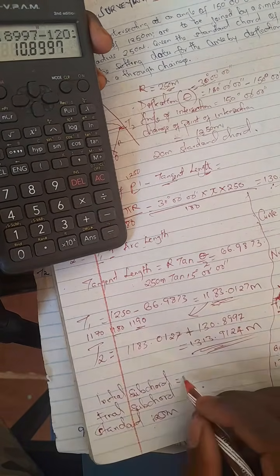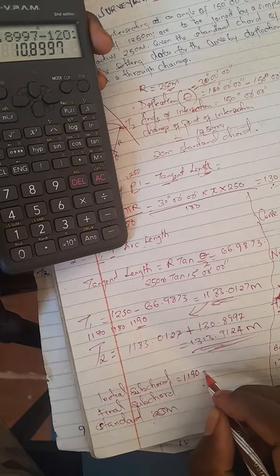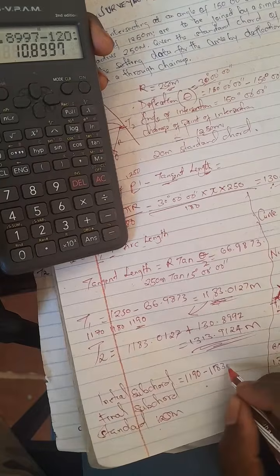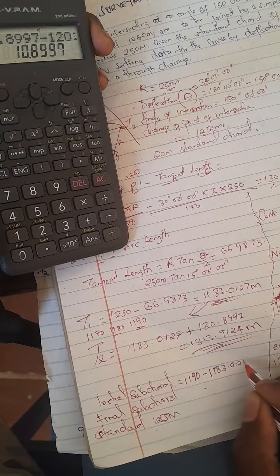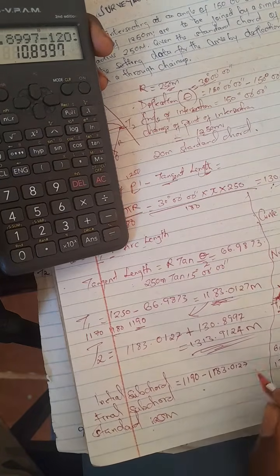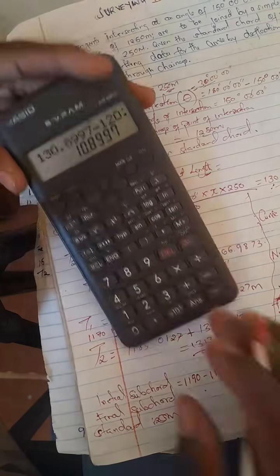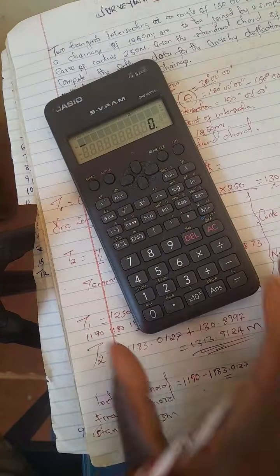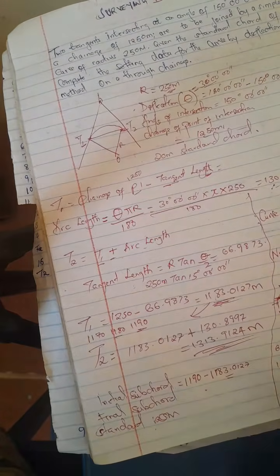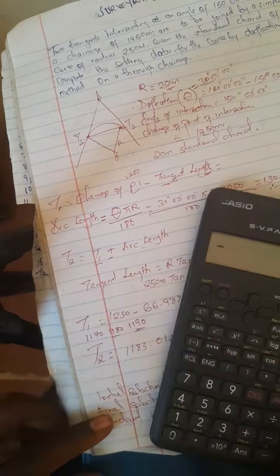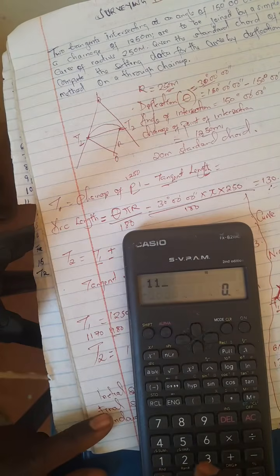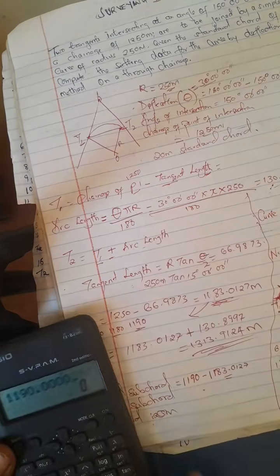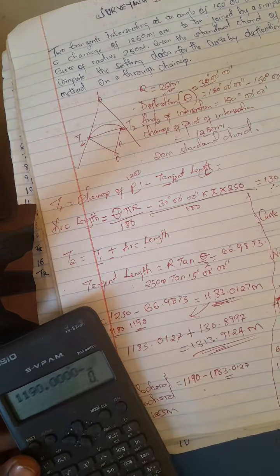So it will be 1190 minus this chainage now, so that we can get the initial subchord. Let me put it in my calculator.